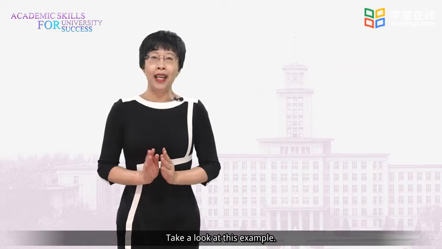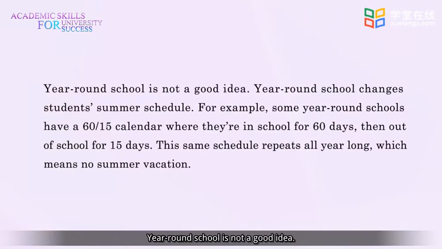Take a look at this example. Year-round school is not a good idea. Year-round school changes students' summer schedule. For example, some year-round schools have a 60-15 calendar where they're in school for 60 days, then out of school for 15 days. This same schedule repeats all year long, which means no summer vacation.